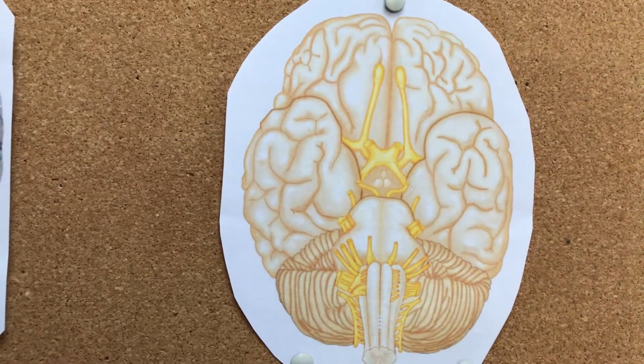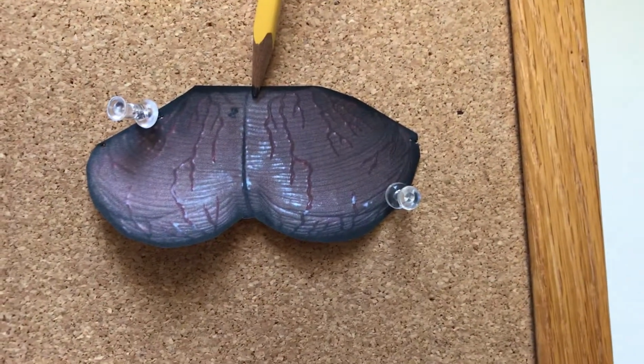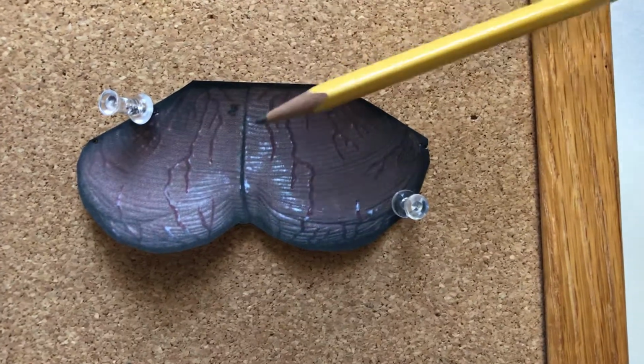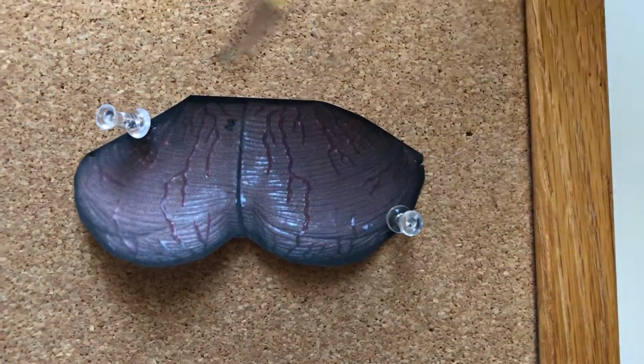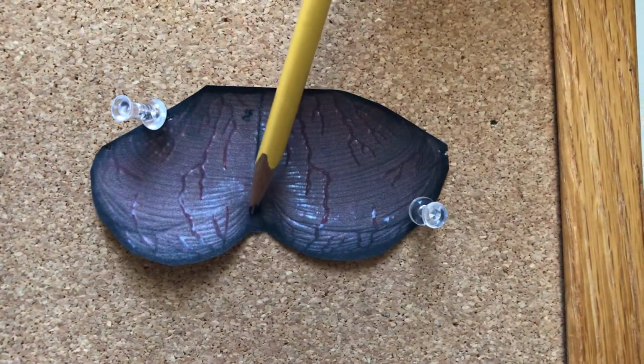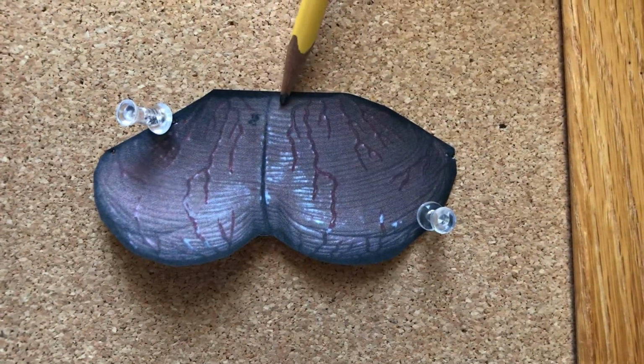The last small picture we have over here is a close-up of your cerebellum, called the little brain. Externally, it will have different wrinkles called folia. There are two cerebellar hemispheres, and they are separated by an indented area called the vermis.